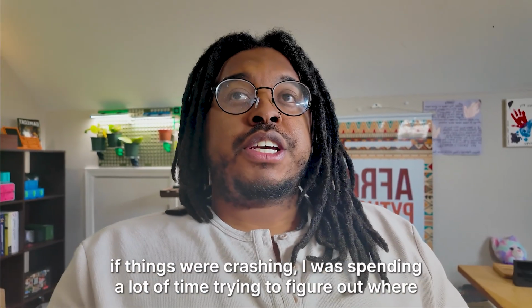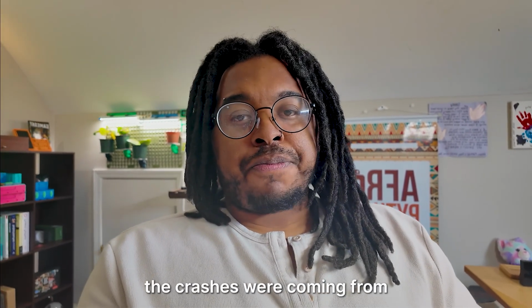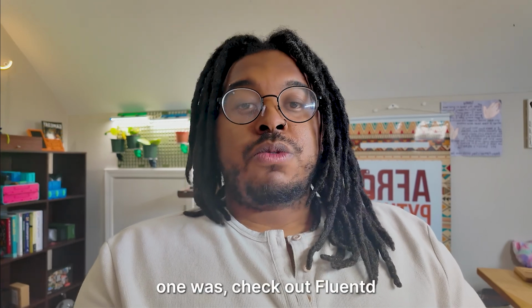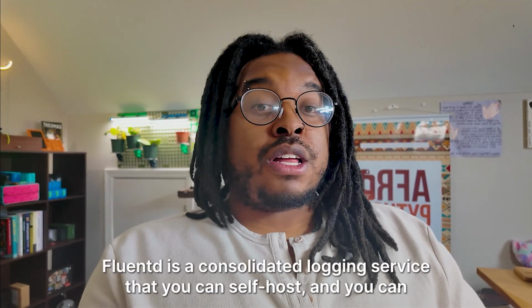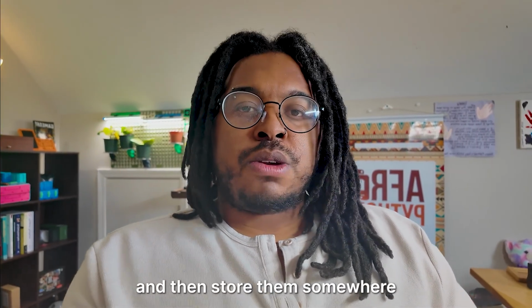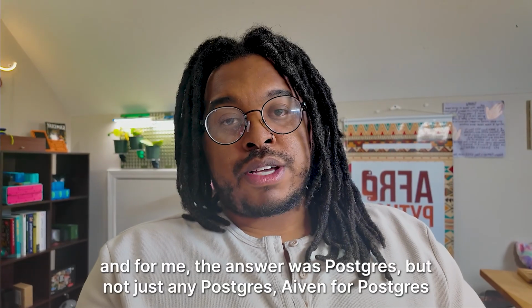If things were crashing, I was spending a lot of time trying to figure out where the crashes were coming from. And that's when I decided to do a couple of things. One was check out Fluentd. Fluentd is a consolidated logging service that you can self-host, and you can definitely take all of those logs and then store them somewhere. And for me, the answer was Postgres, but not just any Postgres, Aiven for Postgres.